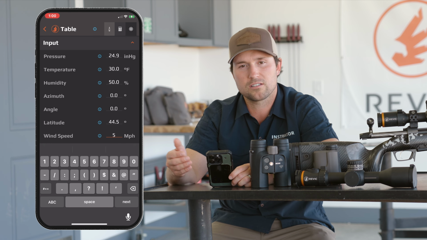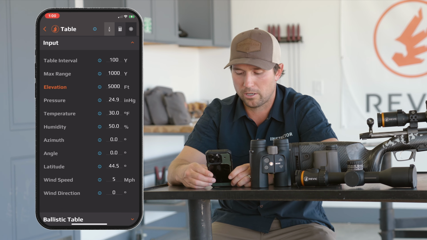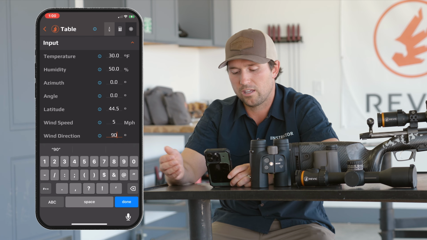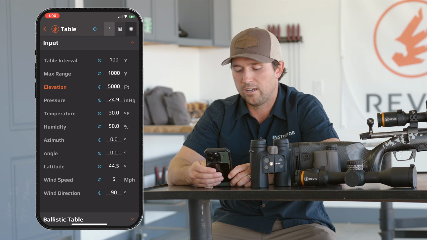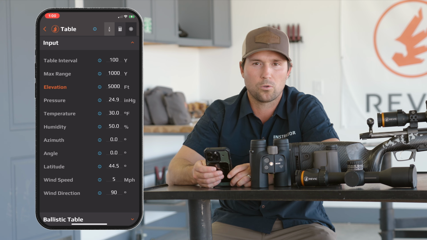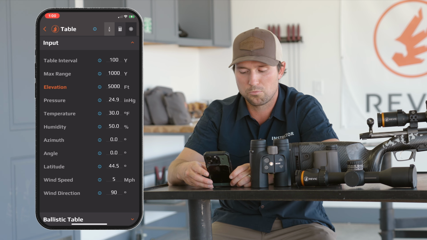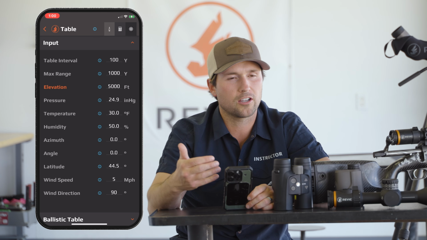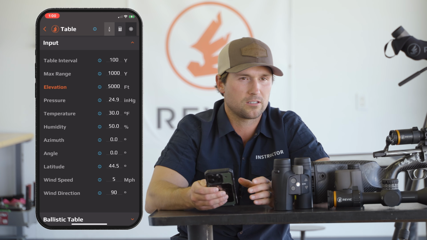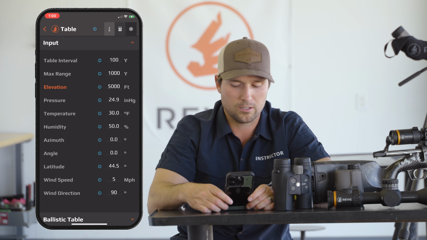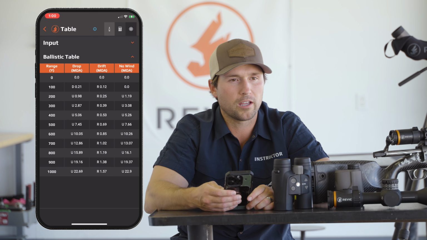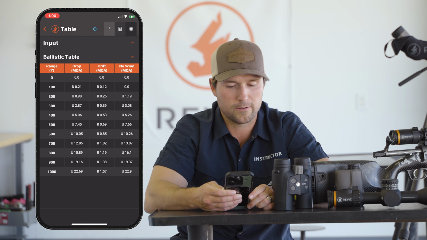Wind speed and wind direction, I'm going to put 5 mile per hour in there. That's an easy one because if it's going 10 mile an hour, obviously I can double my hold. I'm going to put it from 90 degrees so that I have a full wind value, and if it's a half wind value, I can cut my wind hold in half, etc. So that's a good wind to have in there, 5 mile an hour, 90 degrees. Once I like all of the parameters I've created my ballistic table with, I'm going to hit the drop down arrow on the bottom right, and now it's created my ballistic table or dope card.